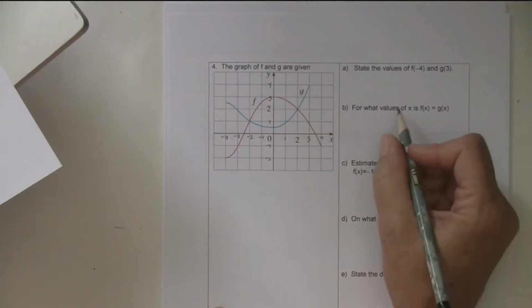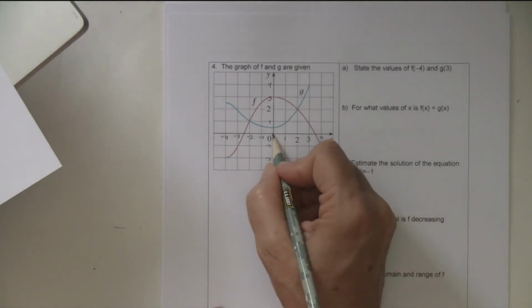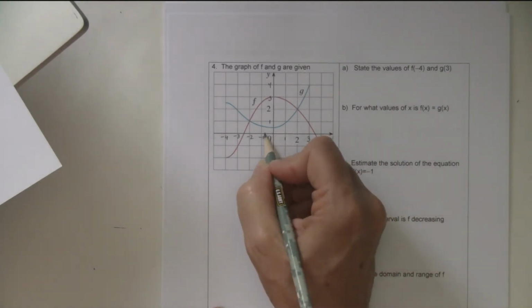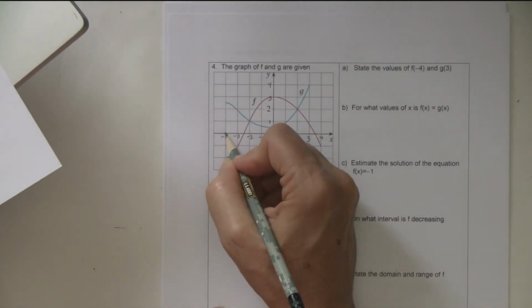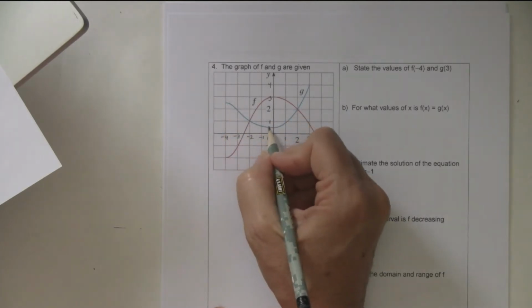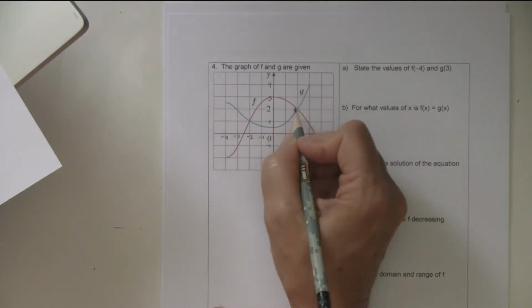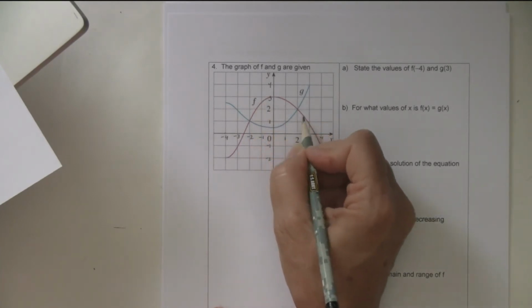Okay, so now I want to go where x is -4. So I want to go here, from the center, and I'm going to go where x is -4. And then I want to get on the f graph. So here's the graph of g. Ooh, that's g, sorry. Here's the graph of f in red.